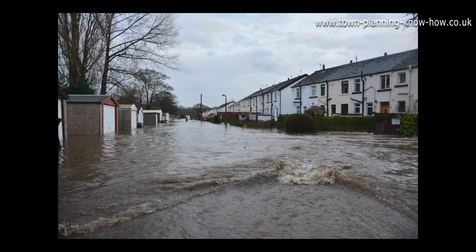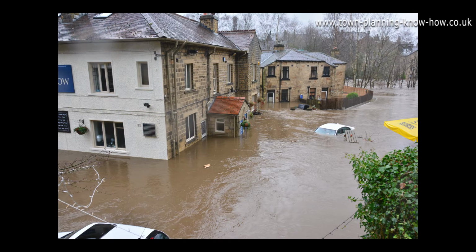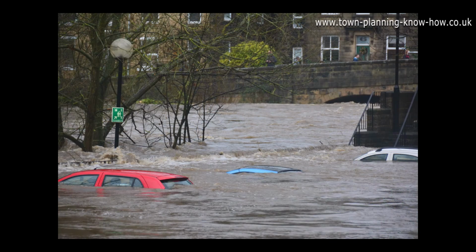Parts of the country are liable to flooding from rivers or from the sea, and it's important to know this before you put in a planning application, because if you're in a certain zone, a flood zone, then you need to submit a flood risk assessment. Or if your application has been refused and you're appealing, and flooding has been raised as an issue, then you also need to deal with that at the appeal stage.